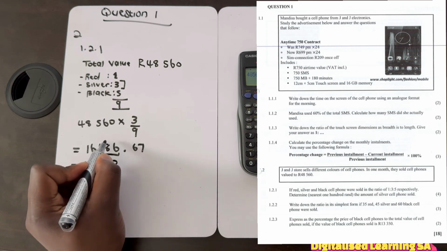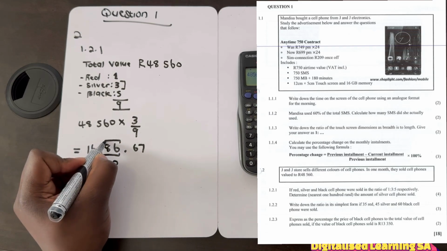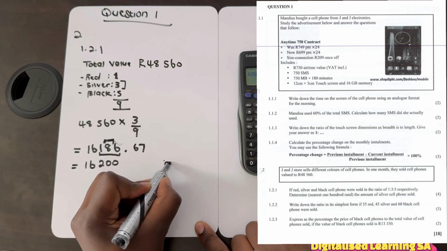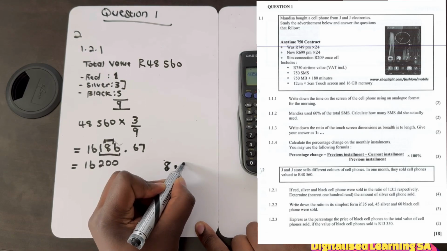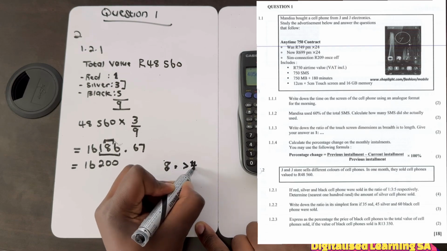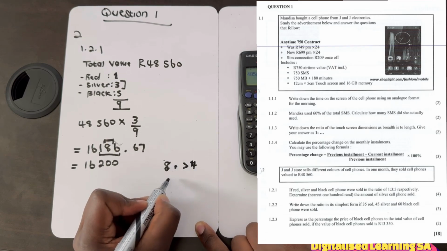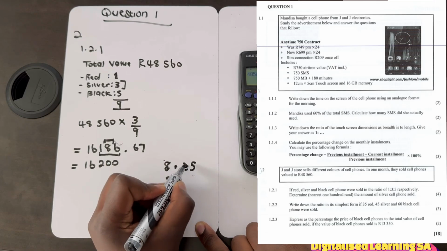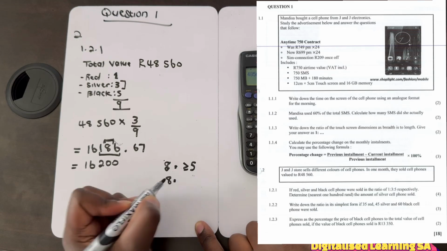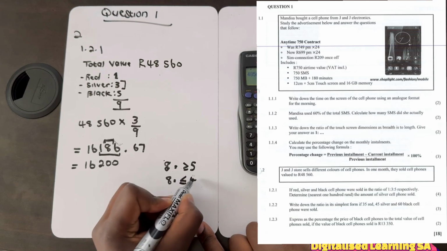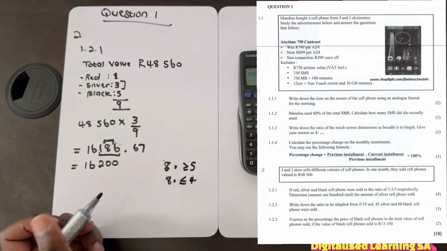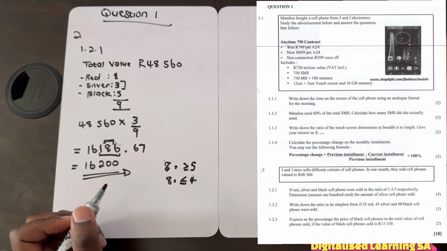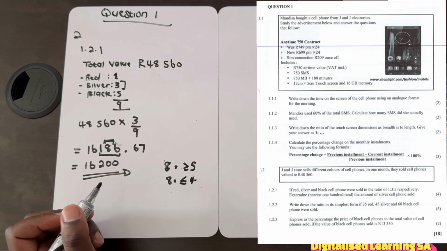So we check this figure here, which is 8. If it is 5 or greater than 5, we round it up. If it is equal to 4 or below 4, we round it down. So that's why here we have 16,200.